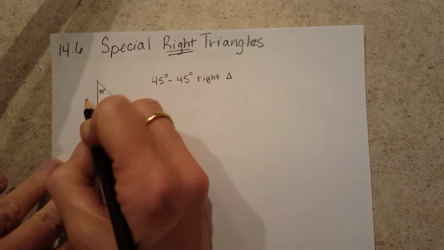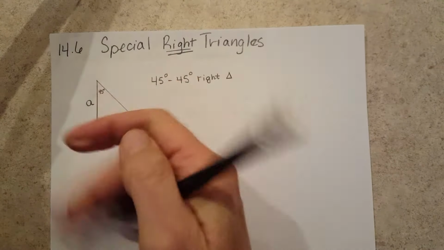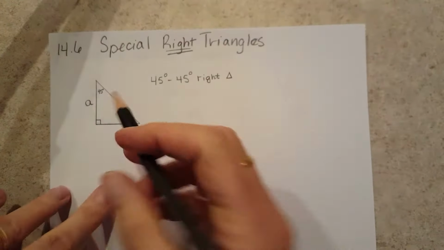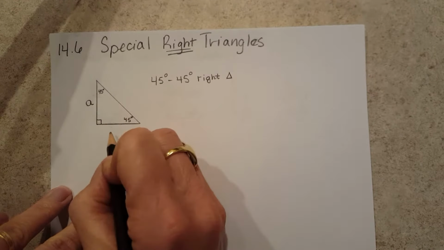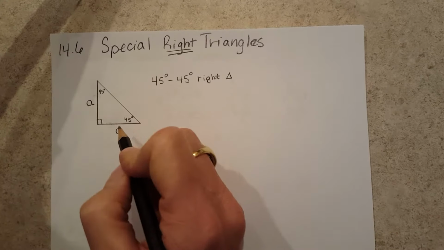Let's say this side is A length. So any length, it could be 1 inch, could be 25 inches. If this is A, then this side is also A. So that's telling you that these are always going to be equal.